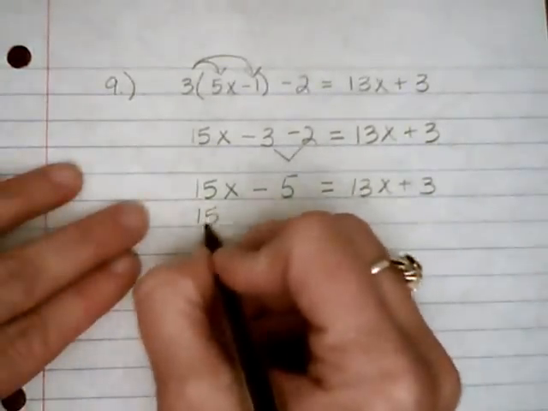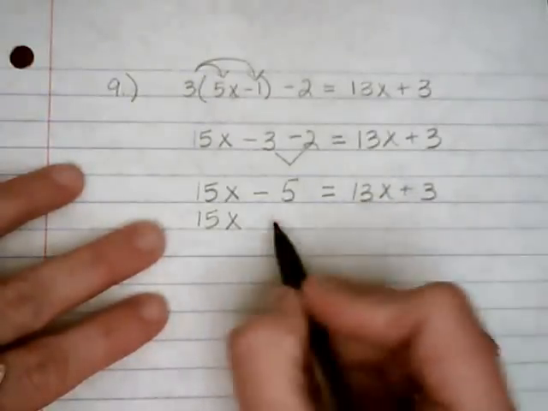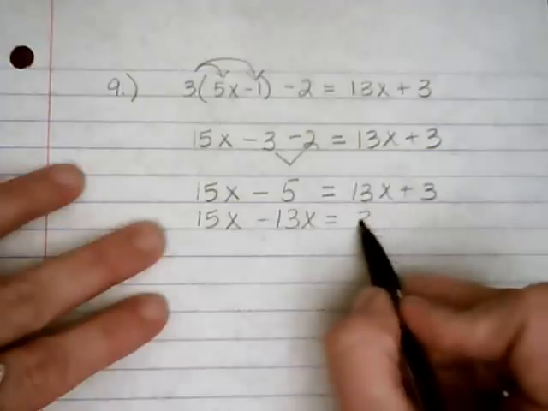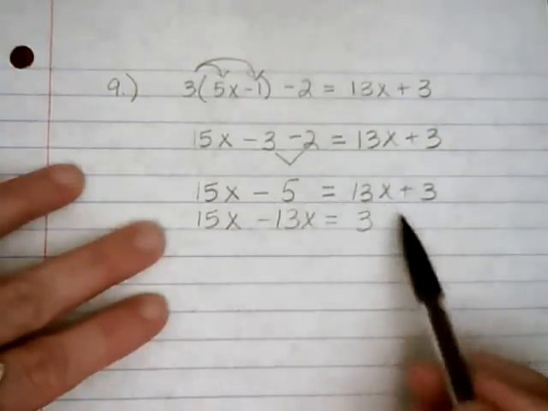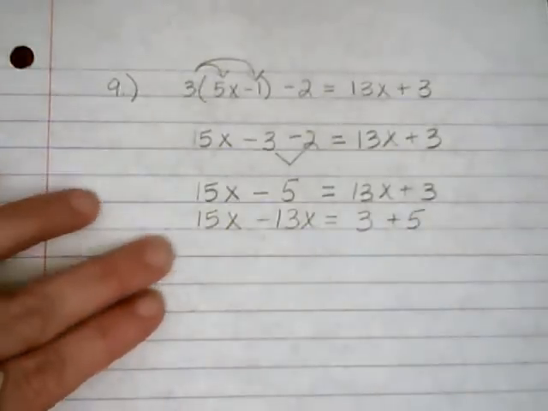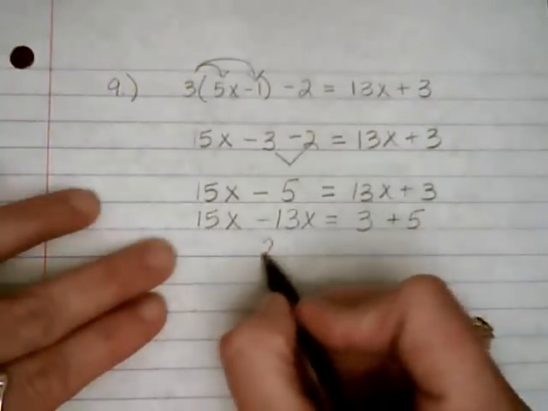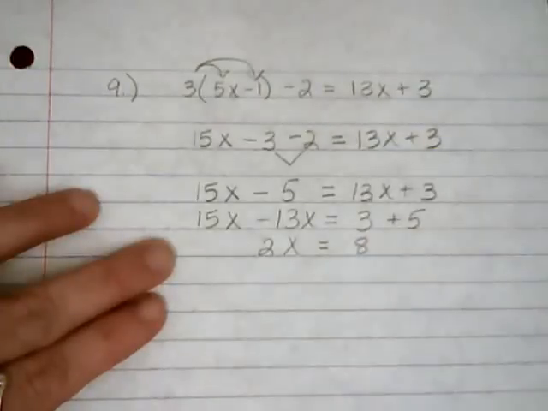All the variables to one side, so that means I'm going to move the 13x over. It will become negative 13x. We already have a 3. I'm going to move the 5 to the right, which will make it a positive 5. And then we simplify. 15x minus 13x would be 2x. 3 plus 5 would be 8.